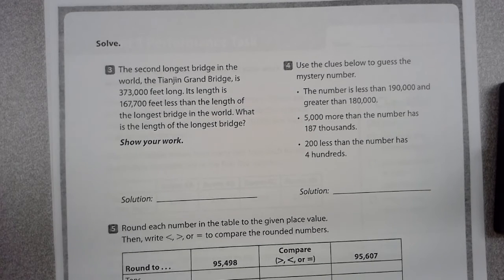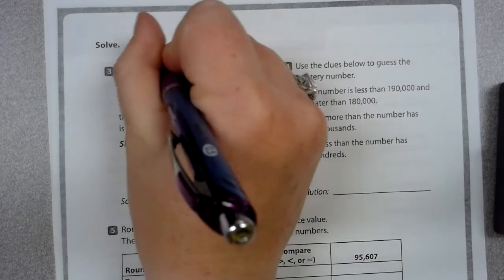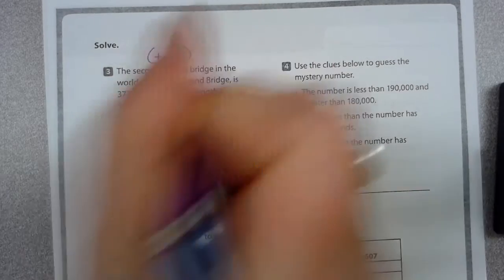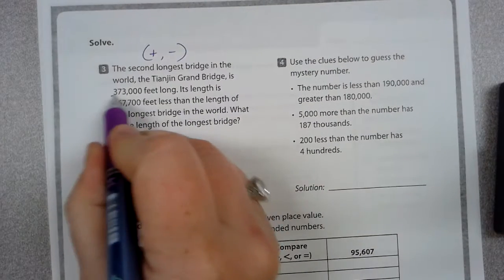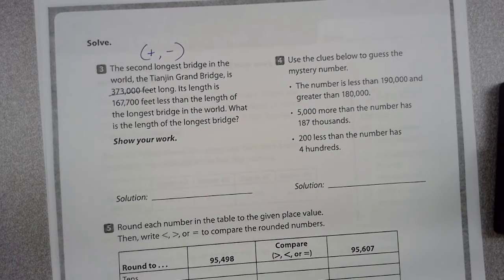Okay, so what has happened is they are giving us the second longest bridge, which is 373,000, and telling us how much it lacks behind the longest bridge in the world. So you choose either addition or subtraction. What would you do? If it's giving you the second longest, but it wants you to find the longest, that's right, you are going to add.